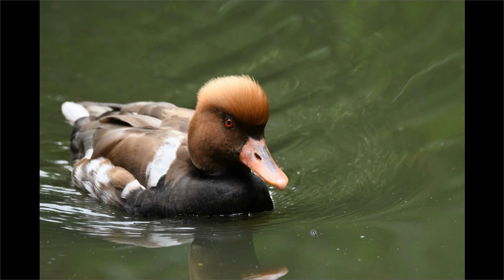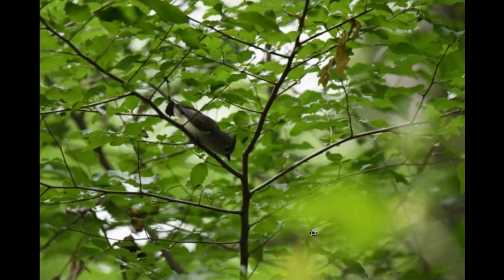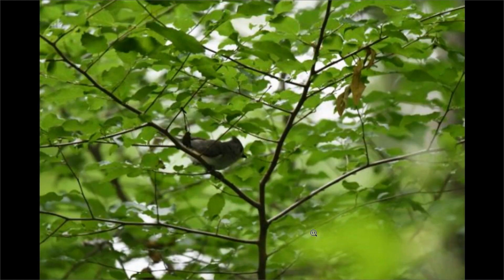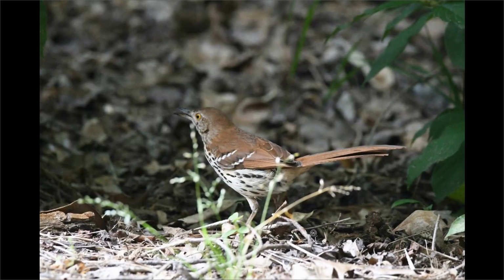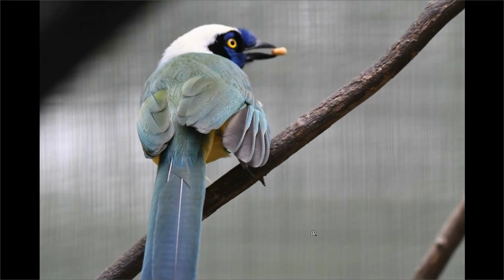That's a pretty darn good photo. I like that one too. I would save that off and put my name on it. There were titmice on the walkway out there, wild birds. There's also a brown thrasher, which is a wild bird that I got a picture of that was around the grounds there, so that counts.